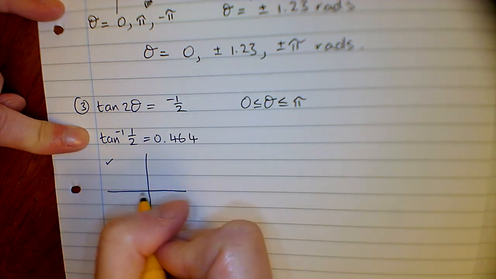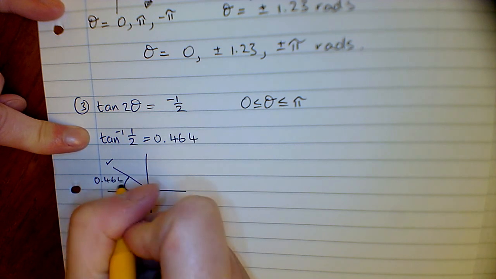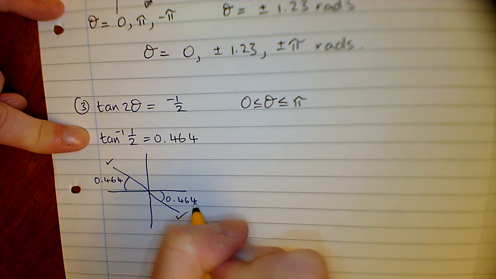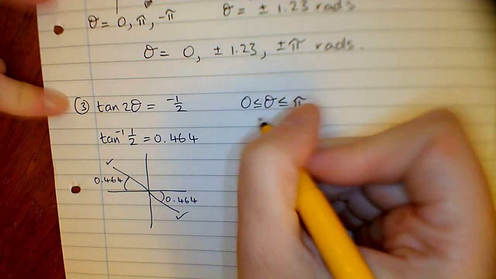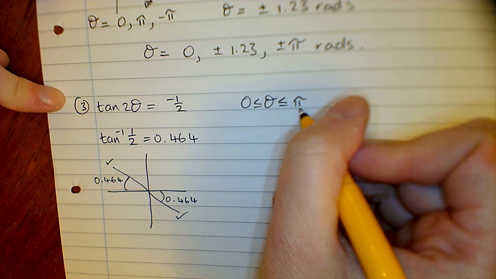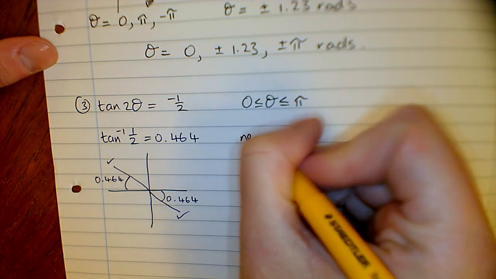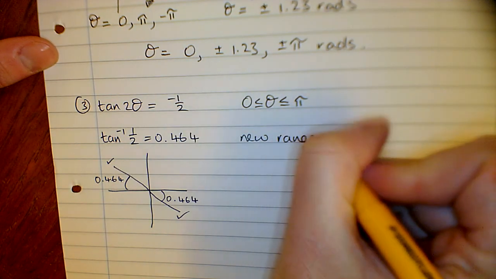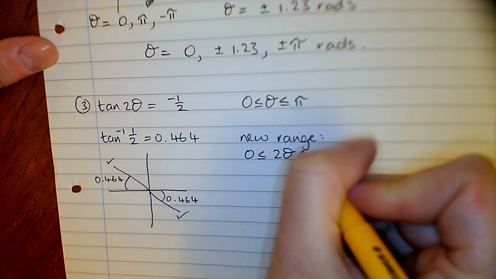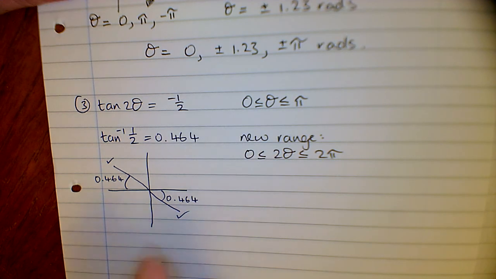So that's in these two quadrants. So our range in the question is that theta is between naught and pi. We're dealing with 2 theta, so our new range would be 2 theta between naught and 2 pi.